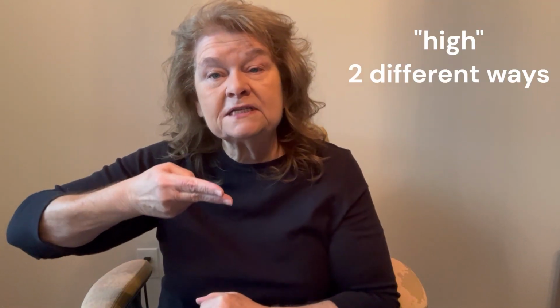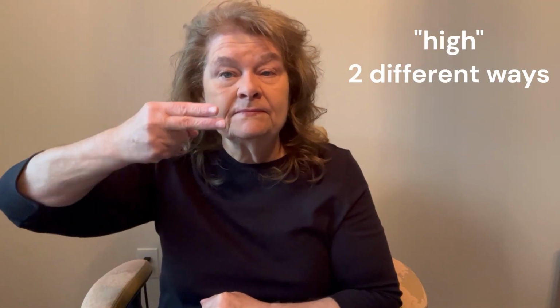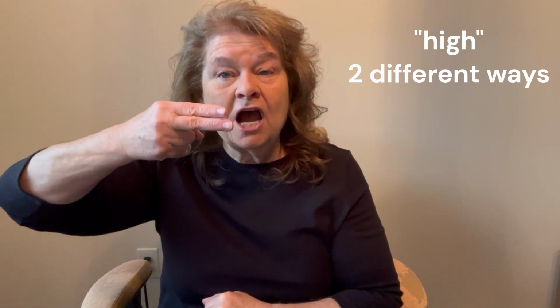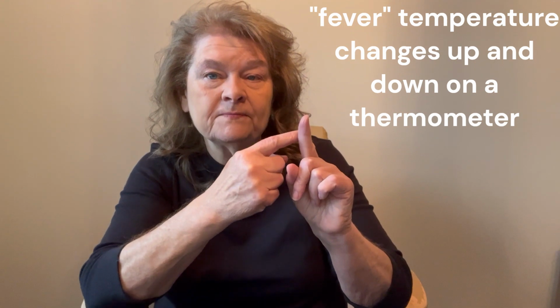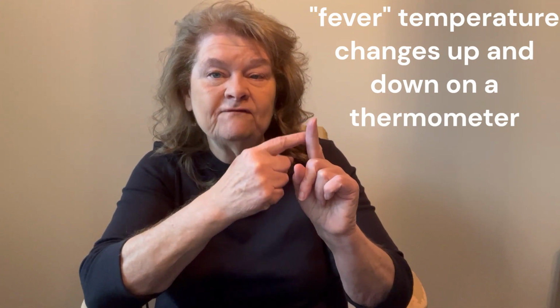A high fever. High fever. So high, of course, like it's going up, high. Or I've also seen initialized high, H-I-G-H, high, or high fever. This is like the thermometer, and the reading on the thermometer is going up. So you're saying high fever.